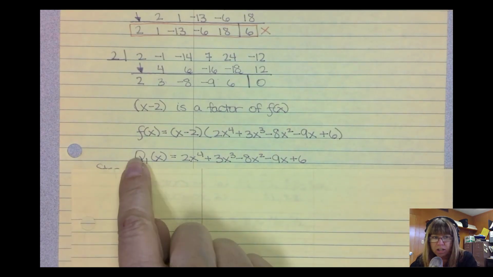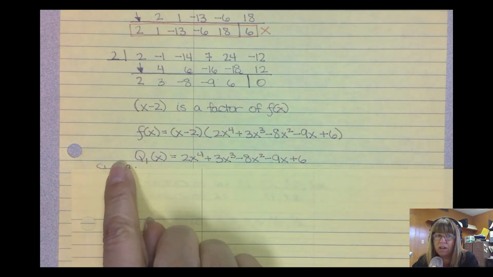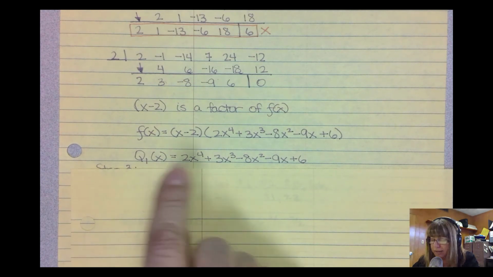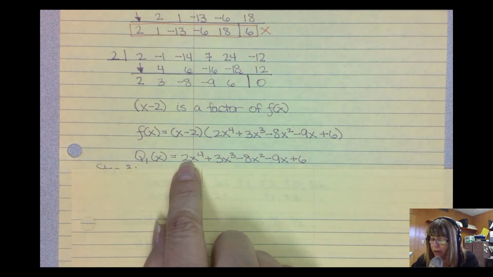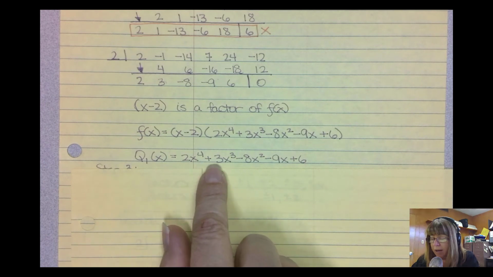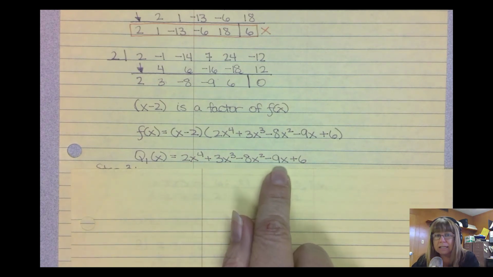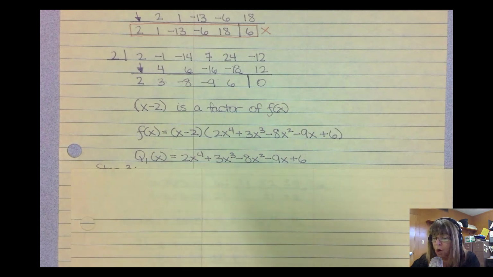I'm just going to call it Q1 because we might have a lot of these depressed functions, so I'm just going to number them 1, 2, 3, 4, 5, 6. We get 2x to the 4th plus 3x cubed minus 8x squared minus 9x plus 6. We're going to repeat step 3 and step 4 until we find our upper bound.